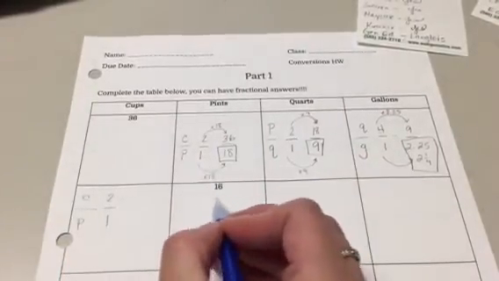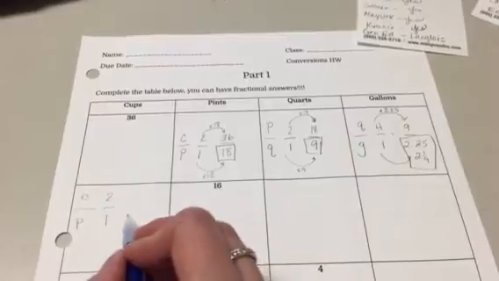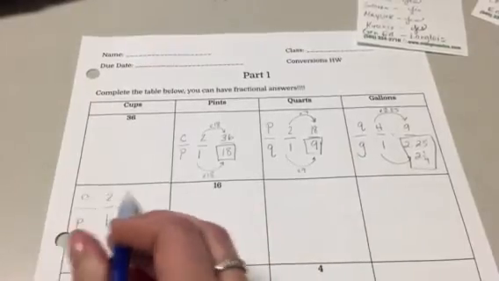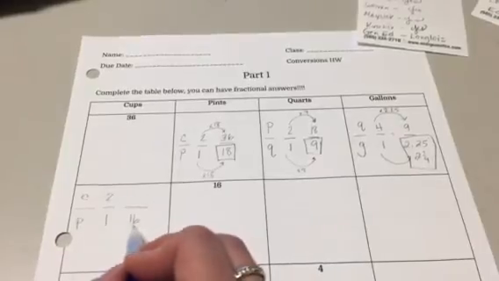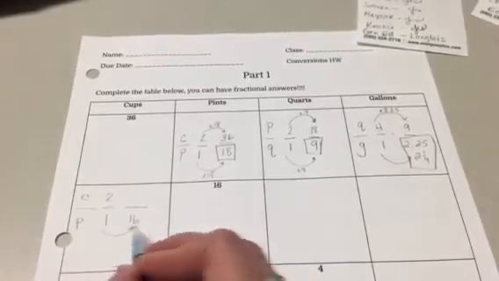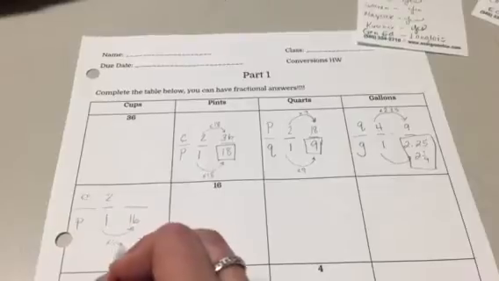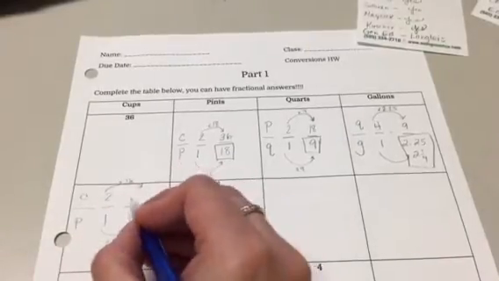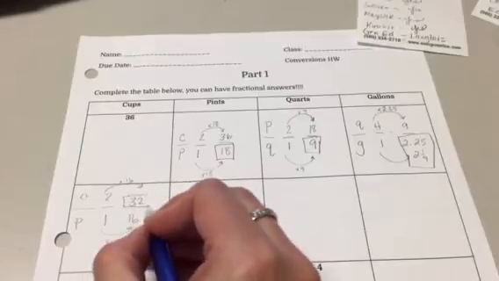They gave me the 16, and that's for pints. So I'm going to put that down on the bottom, because remember, it goes pint, pint, pint, cup, cup, cup. So here's 16. I had to multiply by 16, so I'm going to have to do that on top. So 2 times 16 is going to be 32 cups.